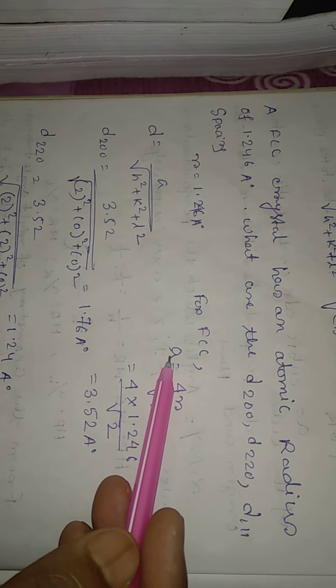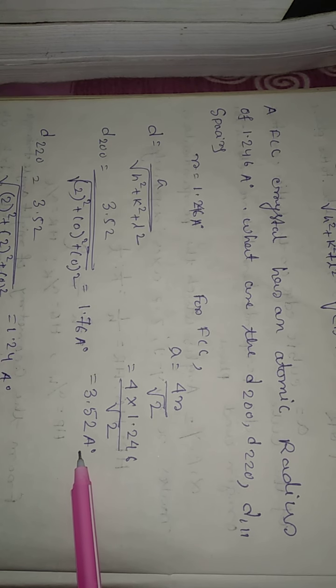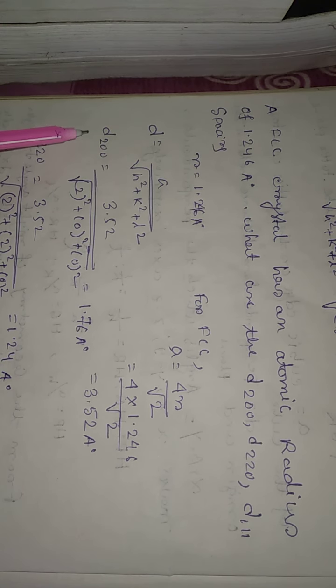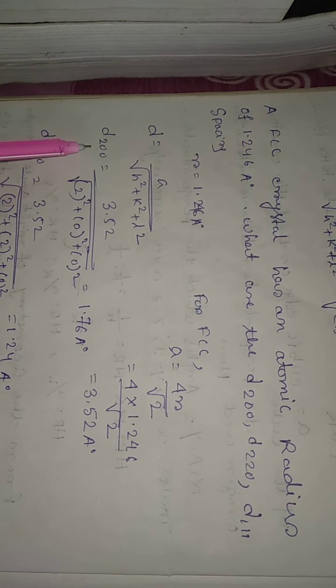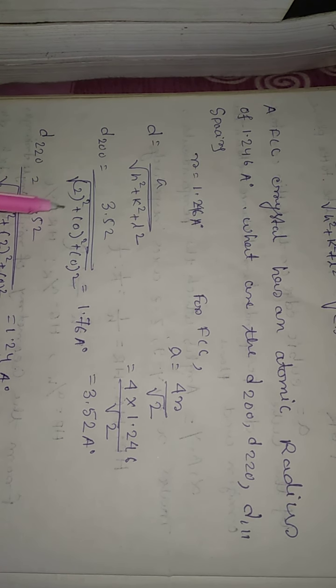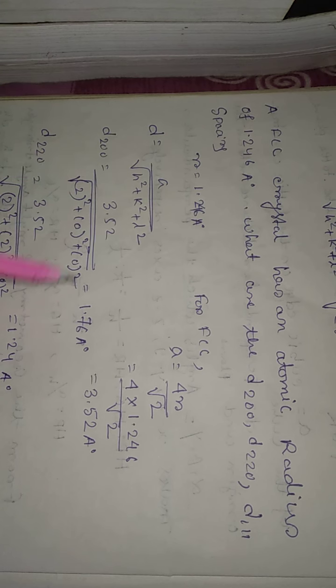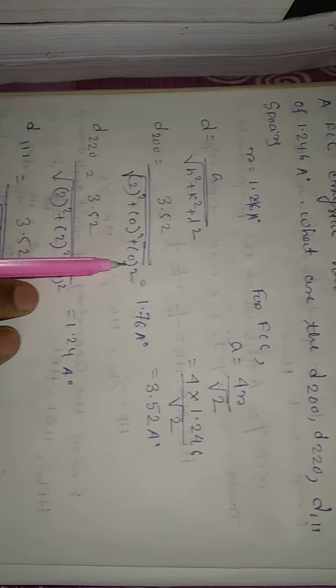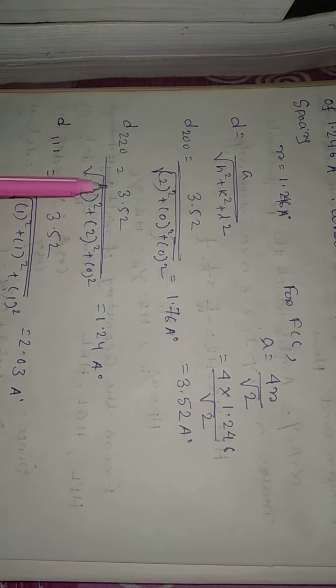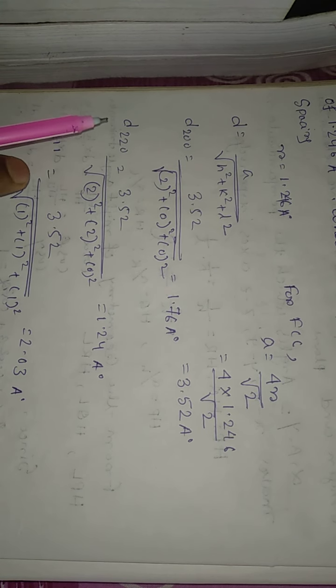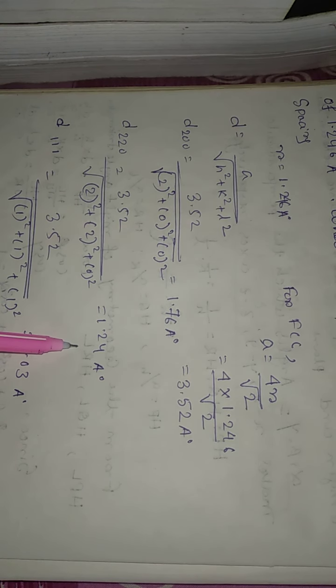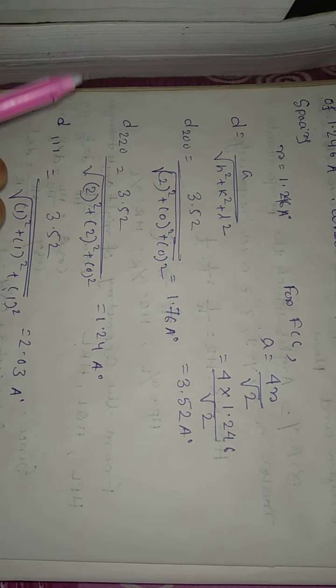As you know, for the FCC crystal structure, A is equal to 4r by root 2, so A is equal to 3.52 angstrom. So write in these values here. For the plane d200, it indicates the interplanar distance when the plane is 200. That means h is 2, k is 0, and l is 0. So the interplanar distance for d200 will be 1.76 angstrom. Similarly, for the 220 plane, A is equal to 3.52, and h is 2, k is 2, and l is 0. So you can calculate 1.24 angstrom for the plane.